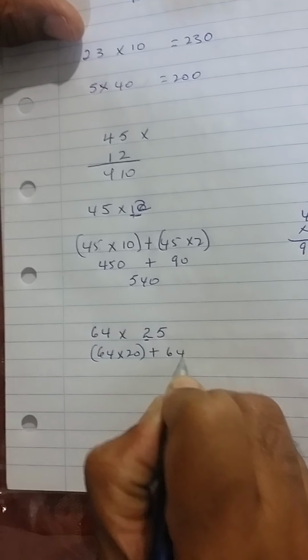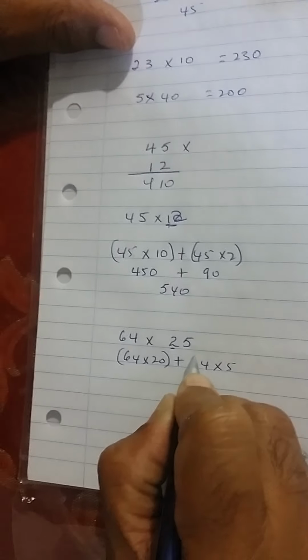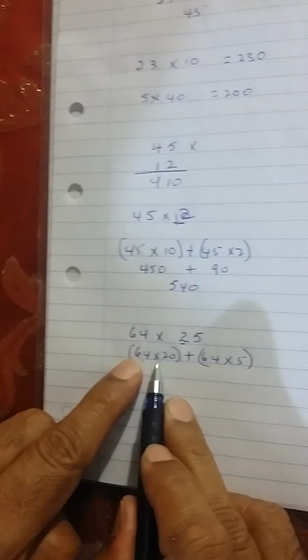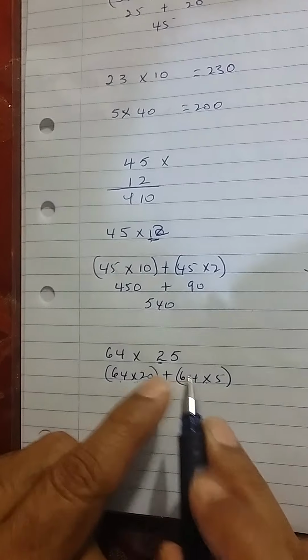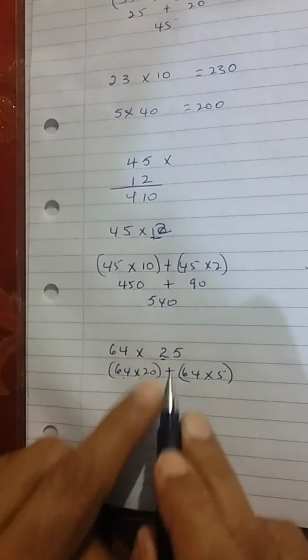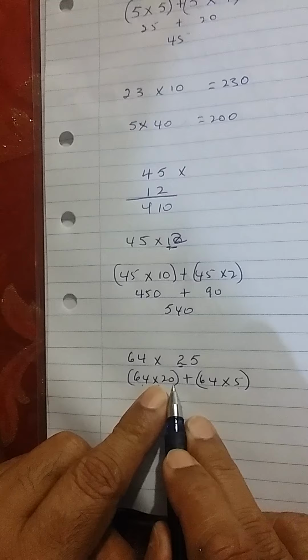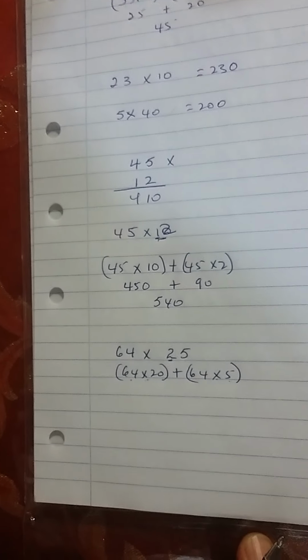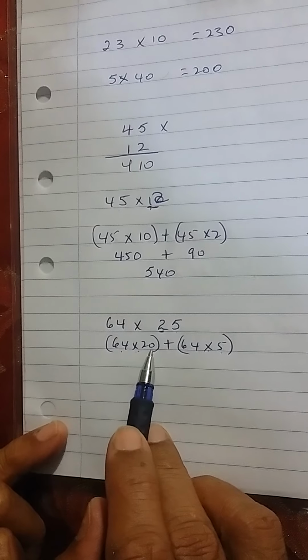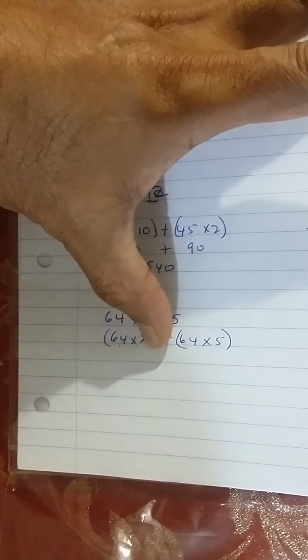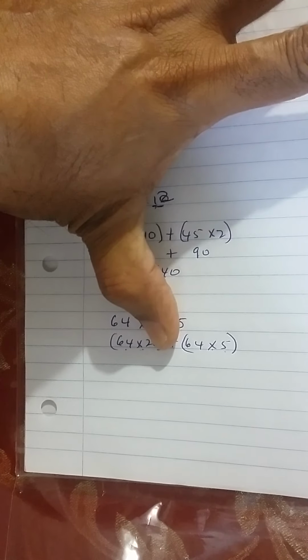Add 64 times 5. Now look at it. 64 times, but we distribute this 25 into 20 and 5 because this 2 here is 2 tens, which is 20. So what do we do now? We multiply 64 by 20. How do we multiply 64 by 20? We block the 0. We block the 0 here.